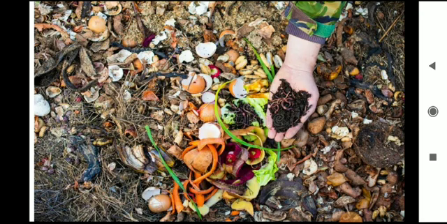Firstly tell me, what do you mean by biodegradable waste? Biodegradable waste is waste that can break down into simpler substances within a few days.